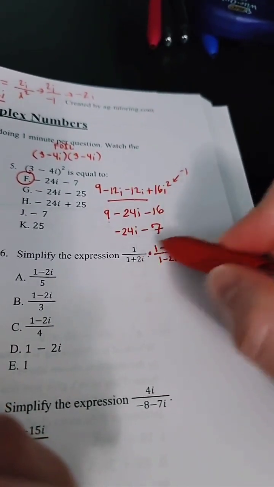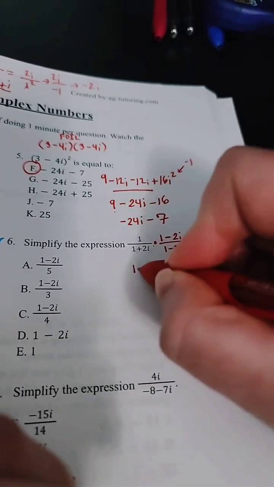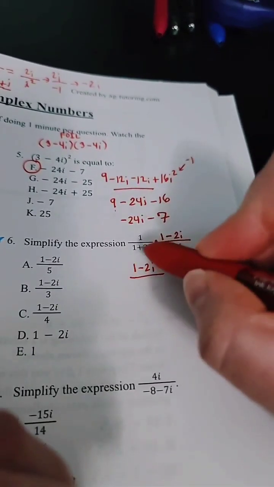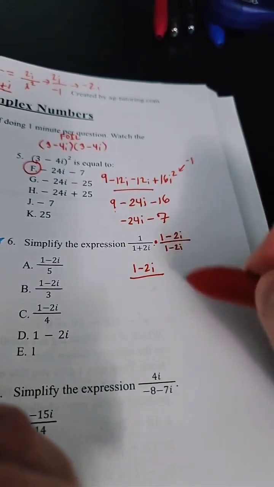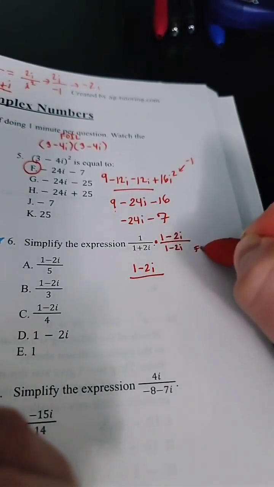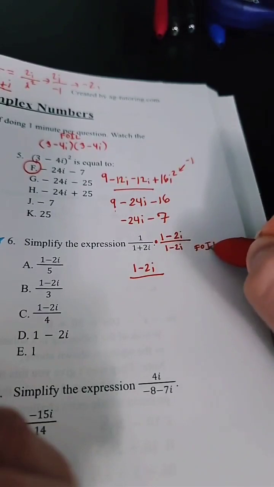So now I'm going to multiply on top. 1 times this is just going to be 1 minus 2i. Now on bottom, this is 2 terms plus or minus times 2 terms plus or minus, so this is a FOIL situation. I have to FOIL this out.